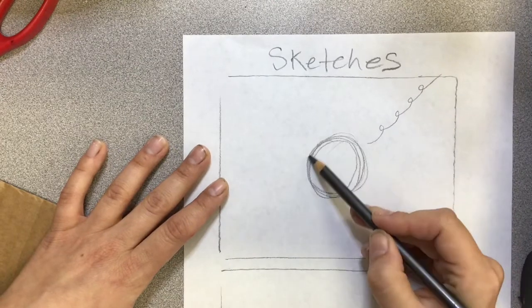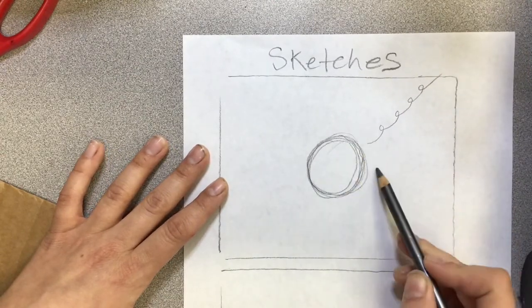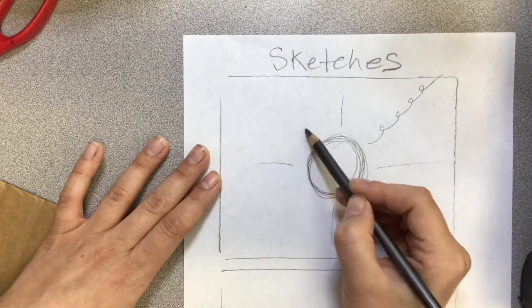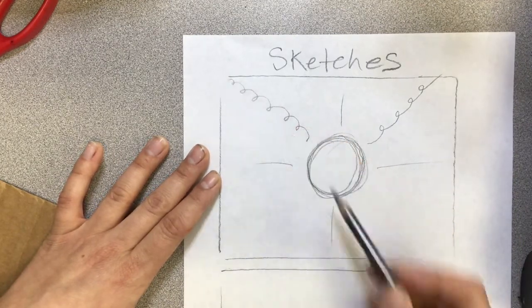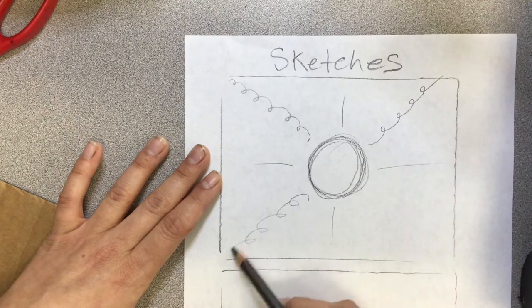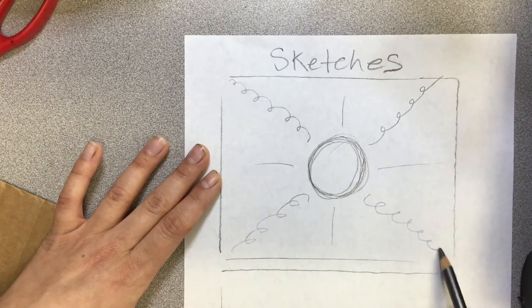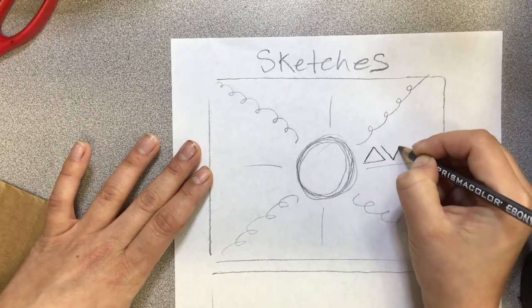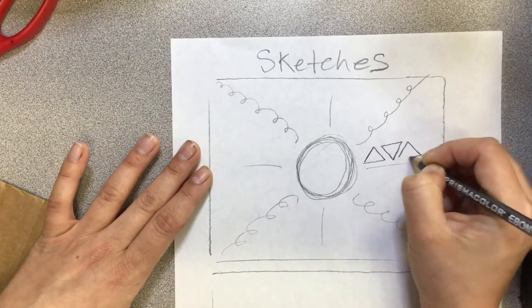If I want to spread that happiness around, maybe I'm creating lines almost like a sunset, so it's coming out from this point, or from a sun. Triangles make me feel pretty happy too, so maybe I'm going to draw some triangles here. And I'm going to experiment with pattern.